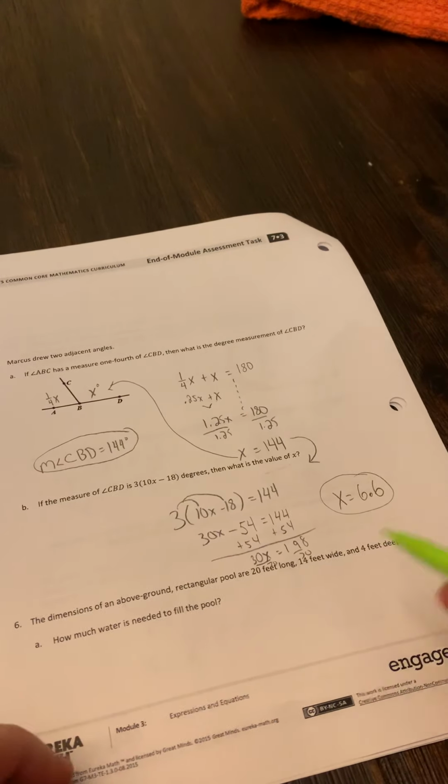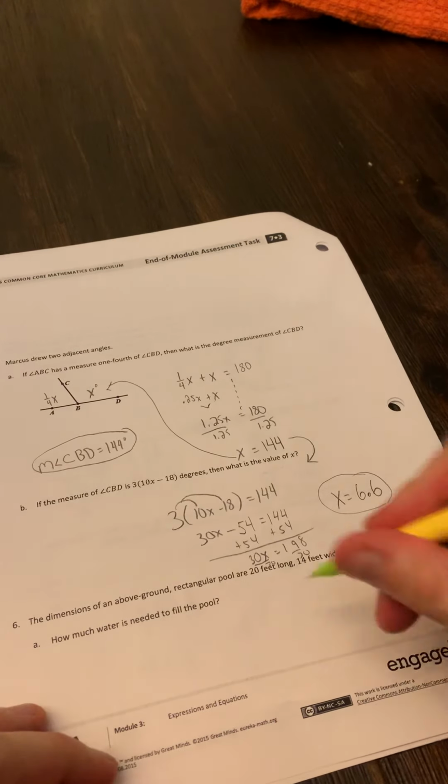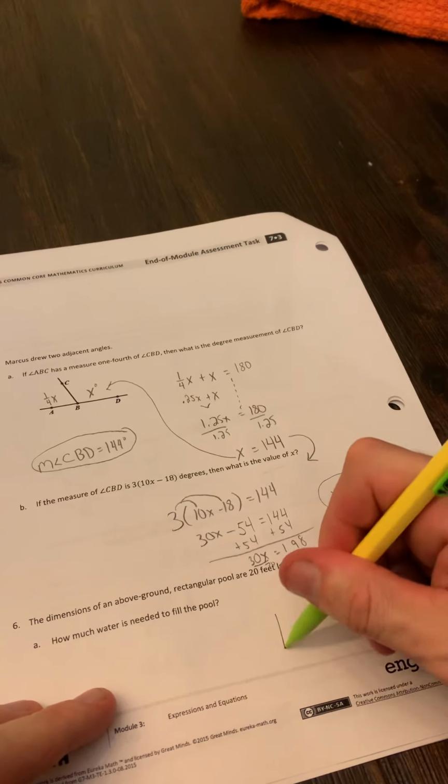Okay. Letter C, how much water is needed to fill the pool? Fill means volume.